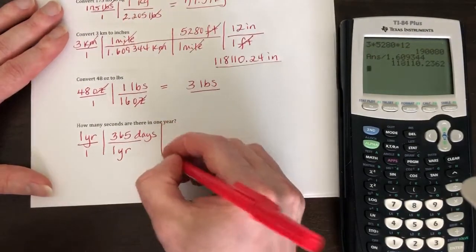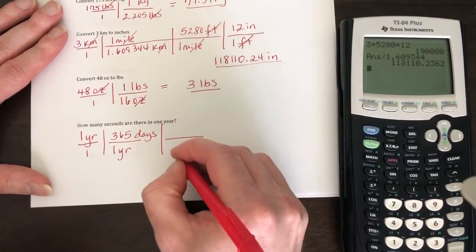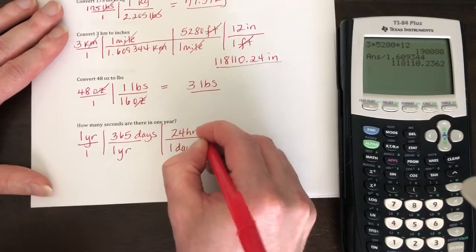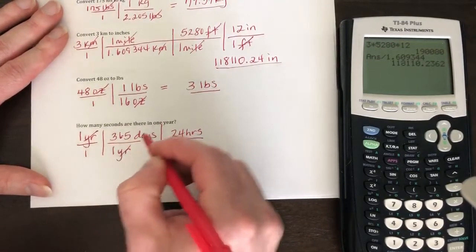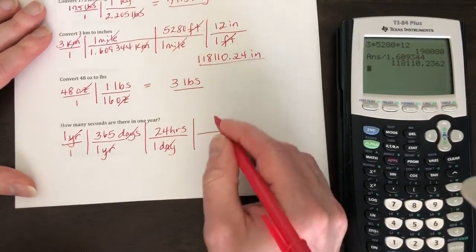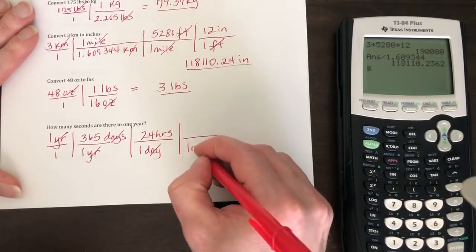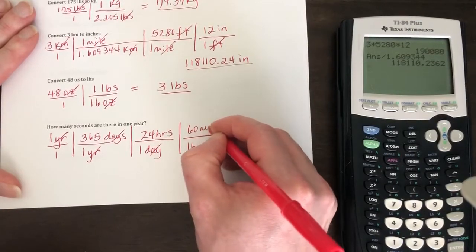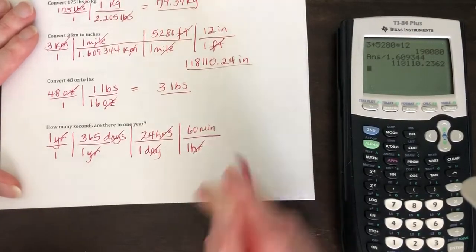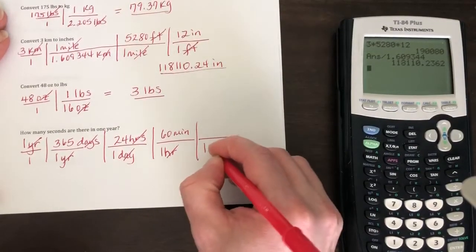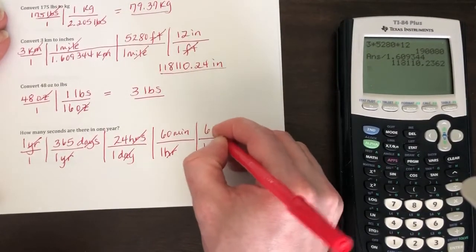Now, how many hours are in a day? So one day has 24 hours. So years will cancel with years, days will cancel with days, hours. And then 1 hour has 60 minutes. Hours will cancel with hours. And then in 1 minute, there's 60 seconds.